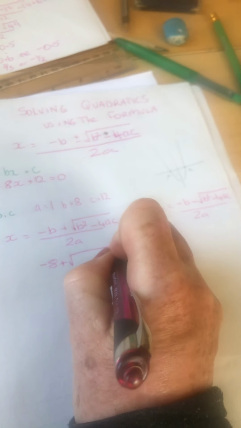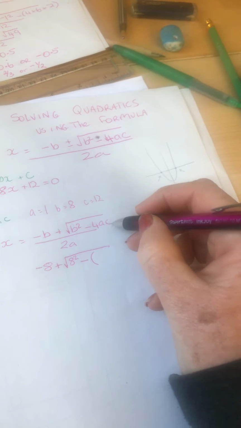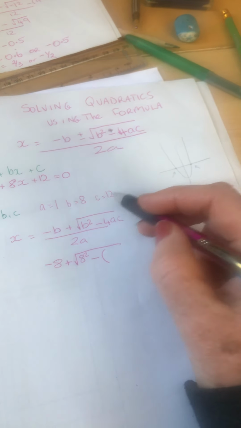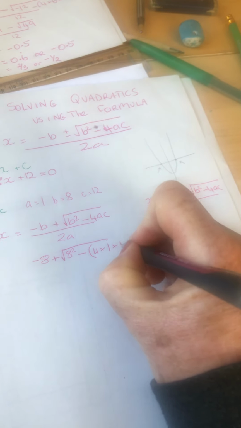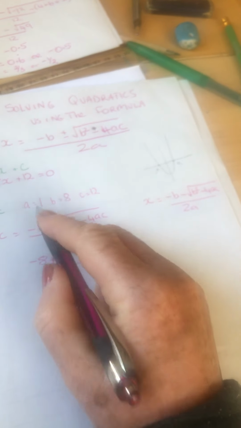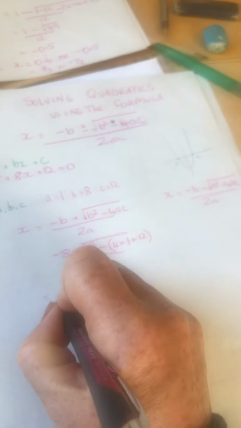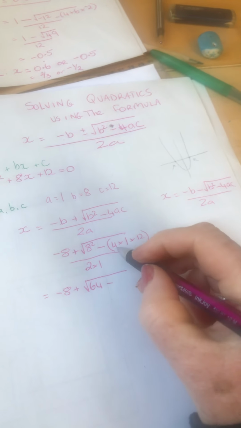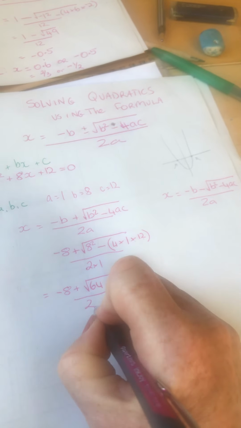Negative b will be negative 8. The square root of b squared, well b squared is 8 squared, minus, now the 4ac, I would recommend you always put it into a bracket, because especially if some of these are negative, it becomes all complicated. So 4 times a, which is 1, times c, which is 12, all over 2a, which is 2 times 1. I'm doing it out super long for you. So we've got negative 8 plus the square root of 8 squared, which is 64, minus 4 times 1 is 4, 4 12s are 48, all over 2.